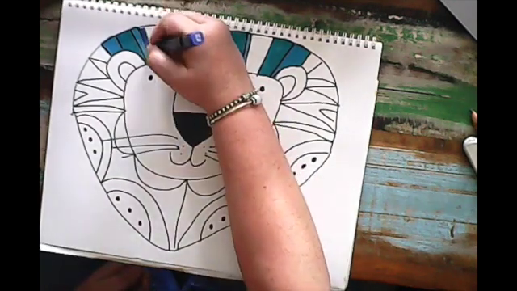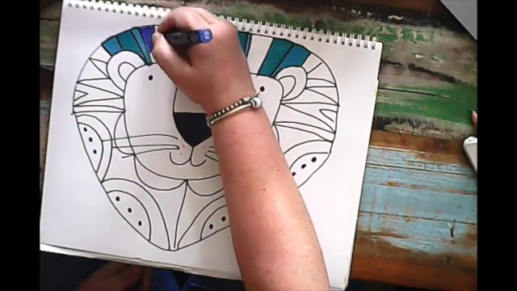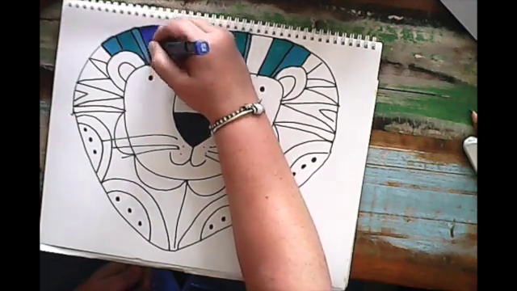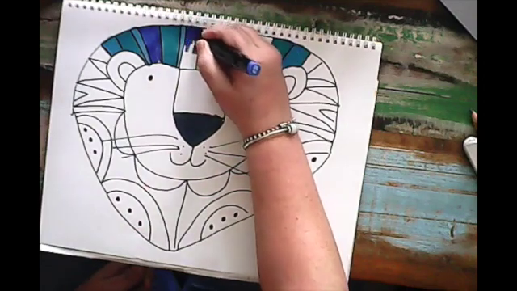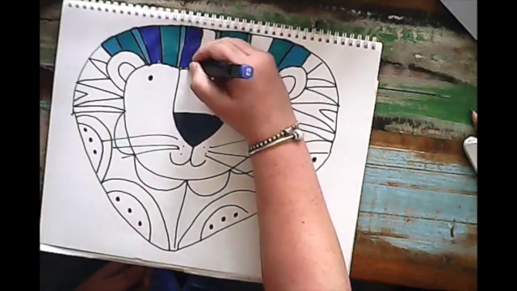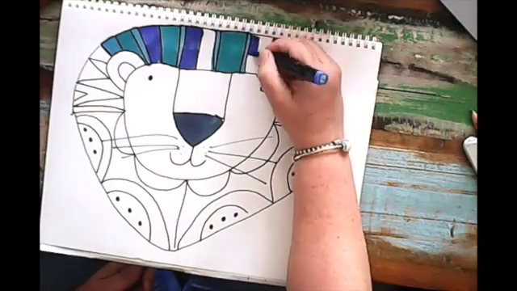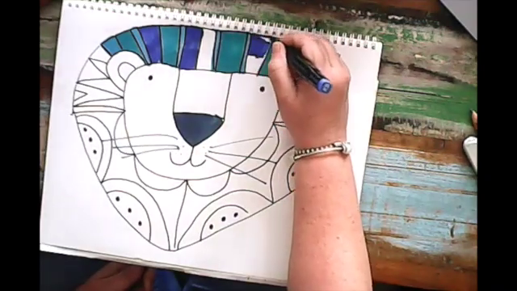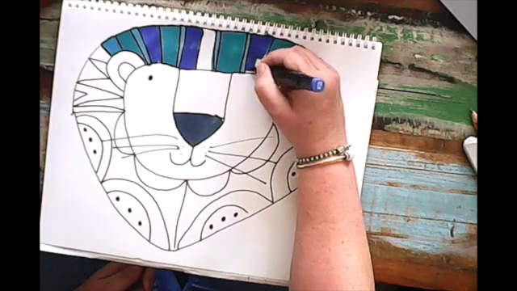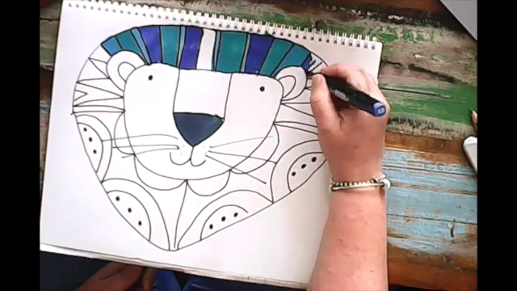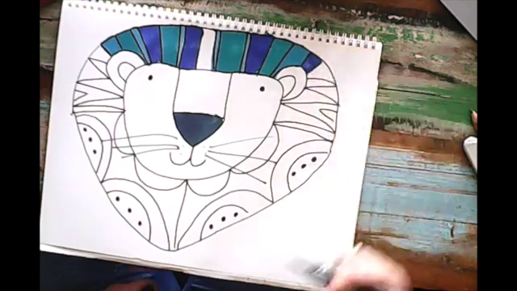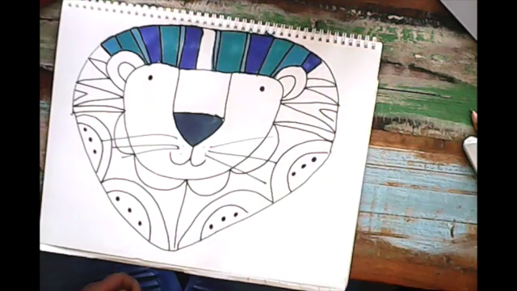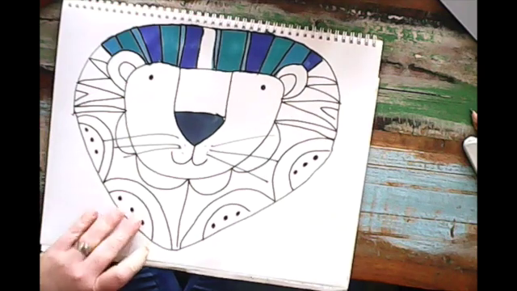Now you don't have to colour the whole lion in. You can do any patterns that you want to do. You can colour its face in or you can leave it blank. It's really up to you. I've got super thick textures, but if you haven't got thick textures you might decide to use crayons or pencils. This actually takes quite a long time to colour if you add all the patterns. I'll keep colouring this one and come back.